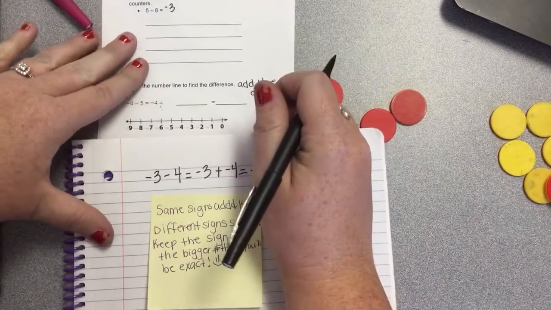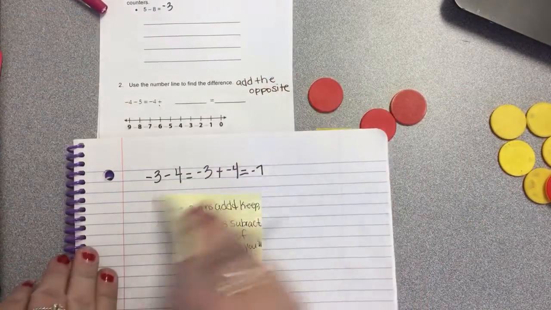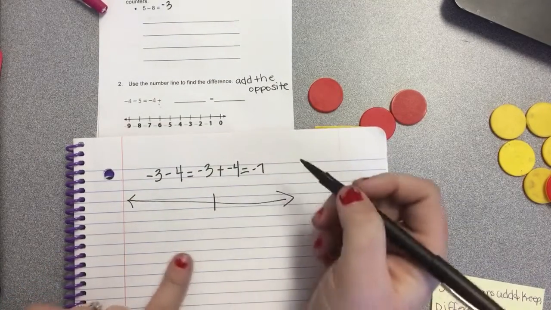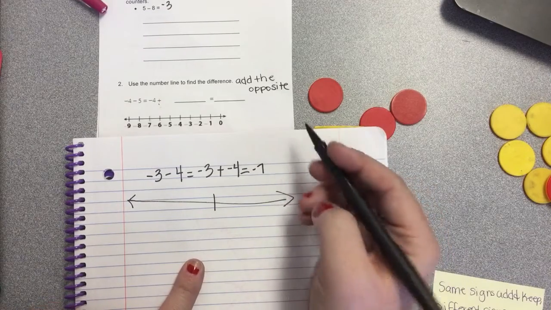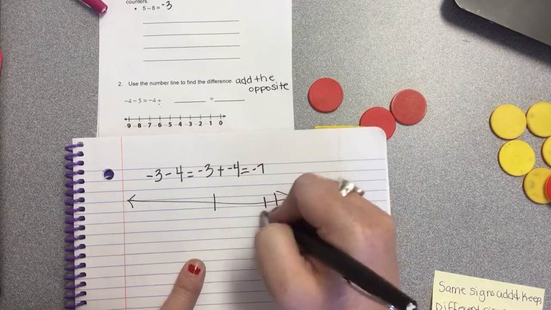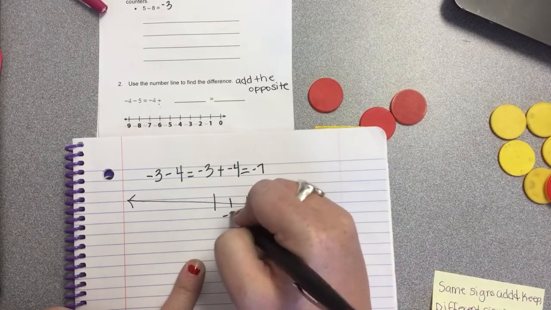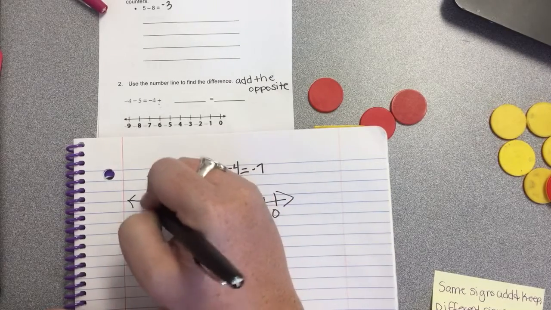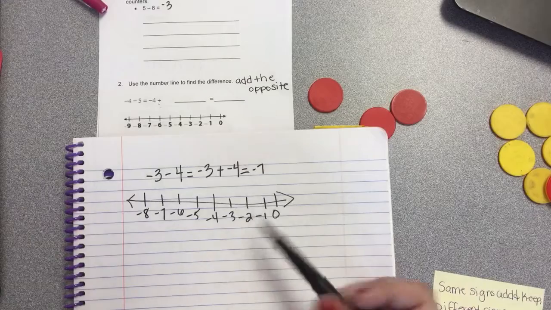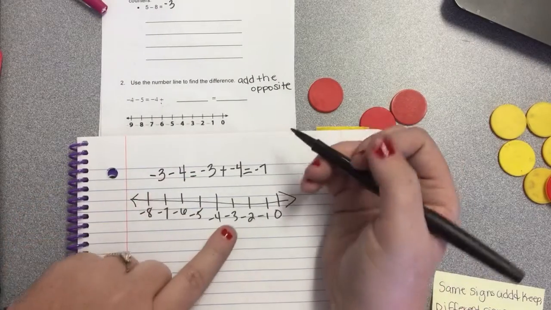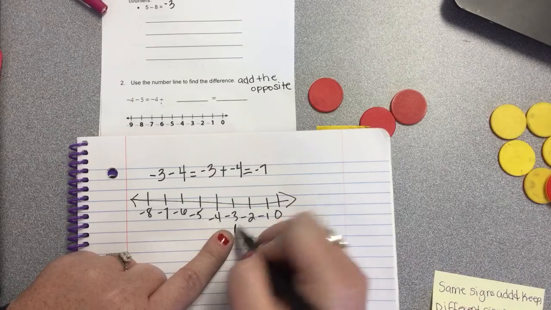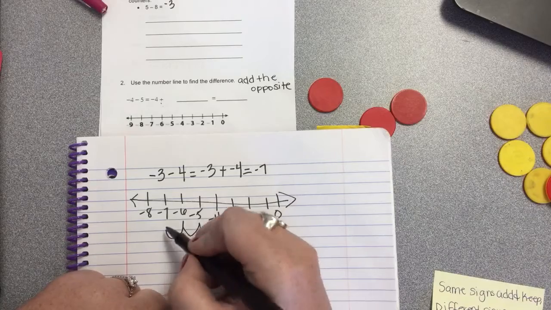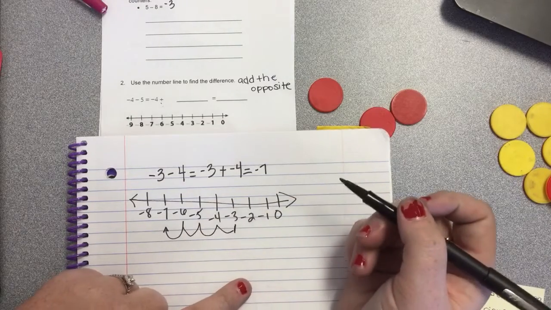Okay? And then if you use the number line, I drew a crooked number line. So I'm going to have, let's see, -8, there we go. So both negatives. So if I start out at -3, and then I subtract 4, I'm going to go to the left. So 1, 2, 3, 4. That'll get me to -7.